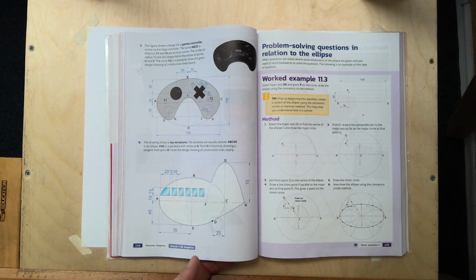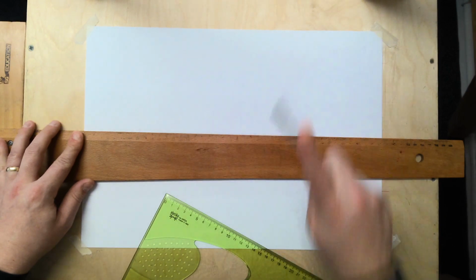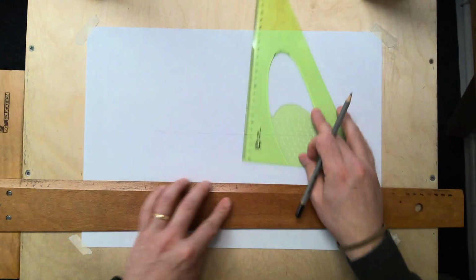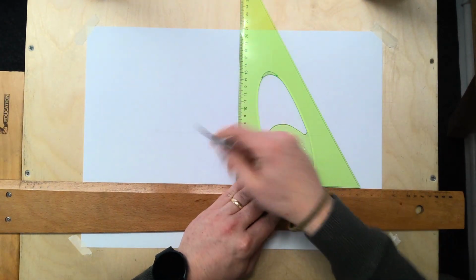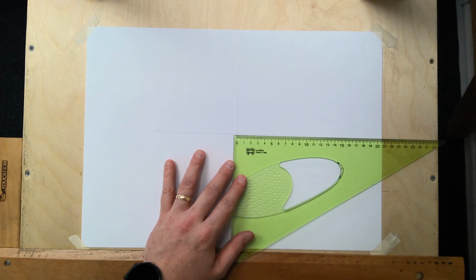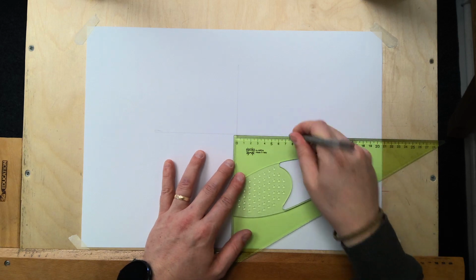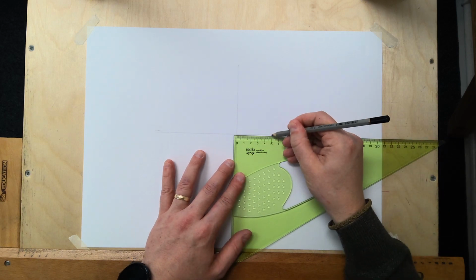So first things first, we're going to do the ellipse, all right? So the major axis is 150, minor axis is 100. Major axis 150, and minor axis 100.